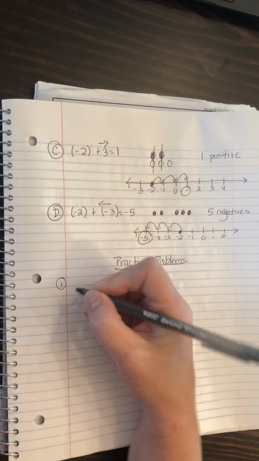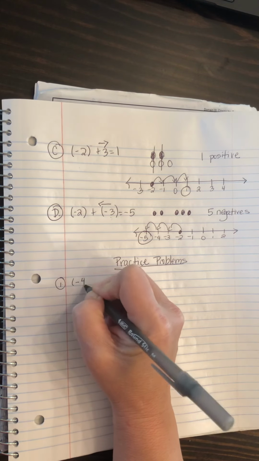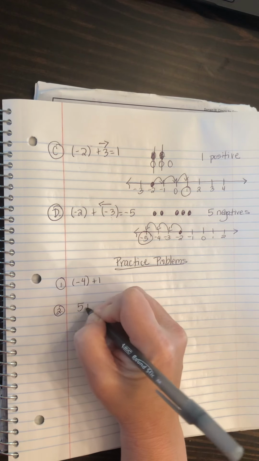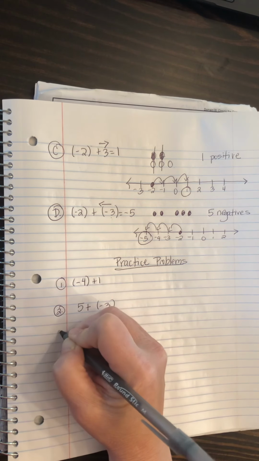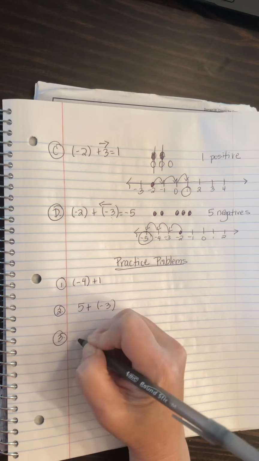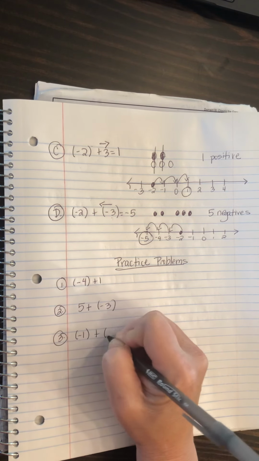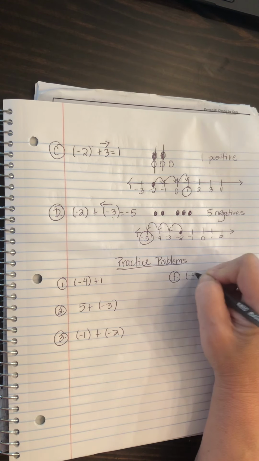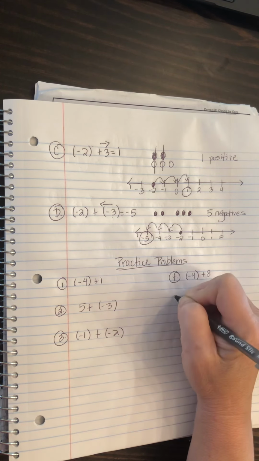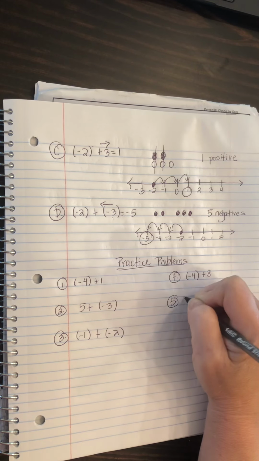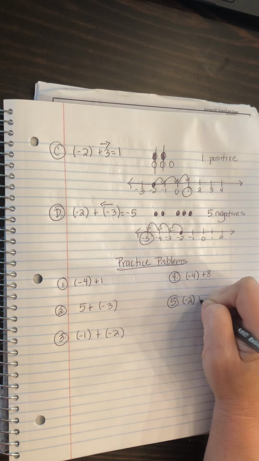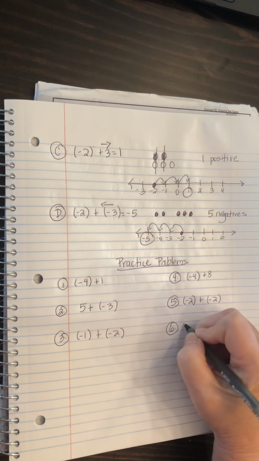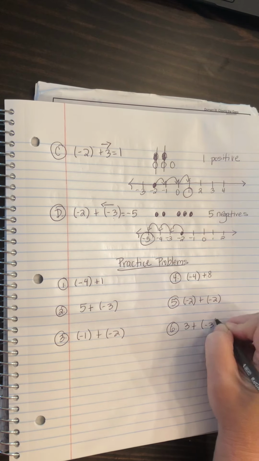Okay, so your first problem is -4 plus 1. Your second problem is 5 plus -3. Your third problem is -1 plus -2. Your fourth problem is -4 plus 8. Your fifth problem is -2 plus -2. And your sixth problem is 3 plus -3.